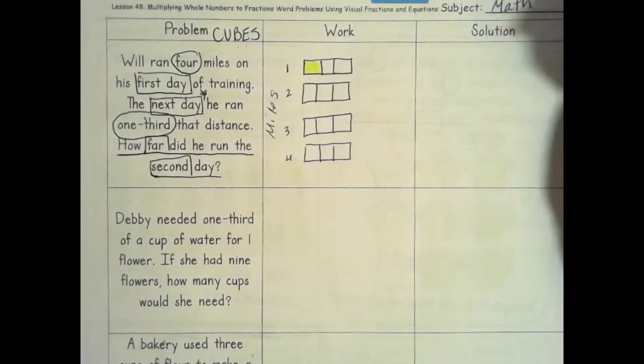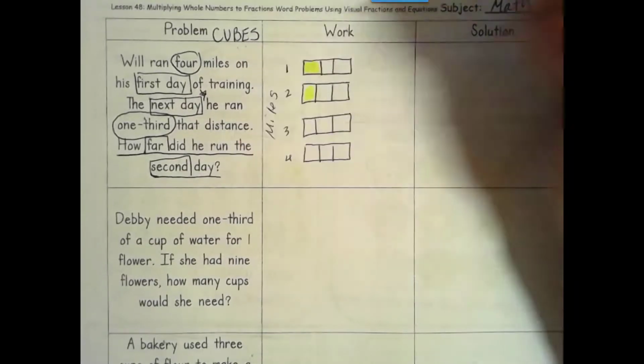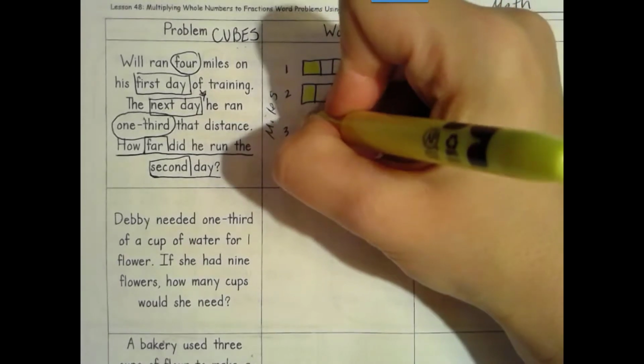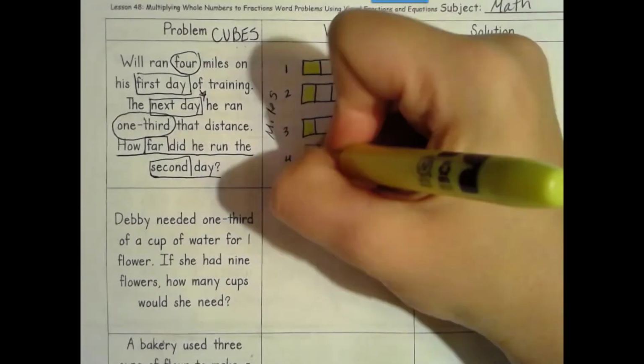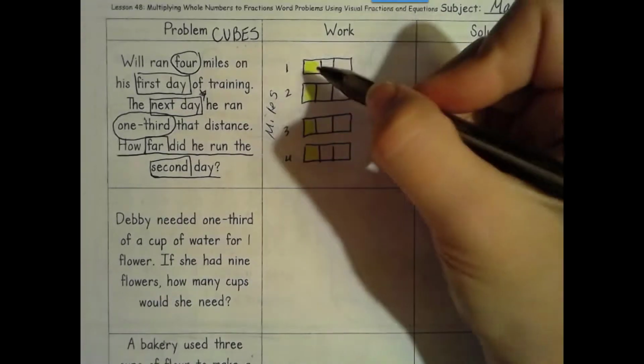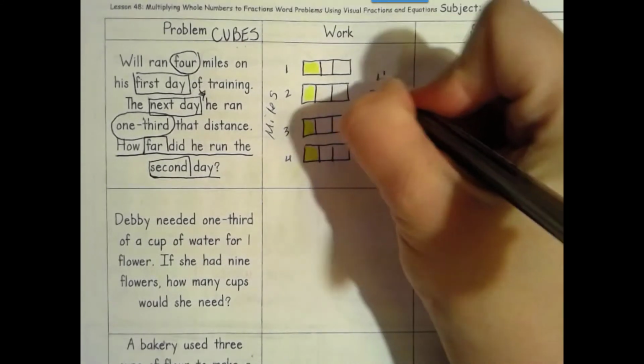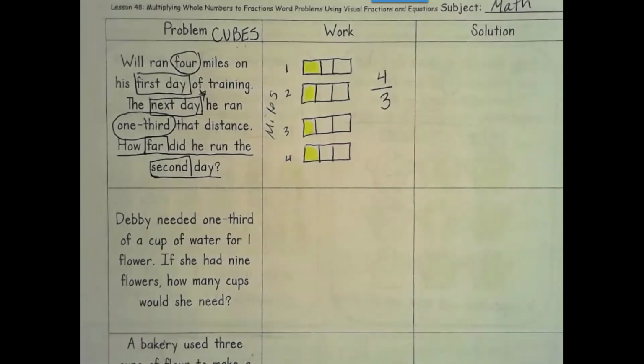So 1/3 of our first mile, 1/3 of our second mile, 1/3 of our third mile, and 1/3 of our fourth mile. How many total is that? 1, 2, 3, 4. 4/3.